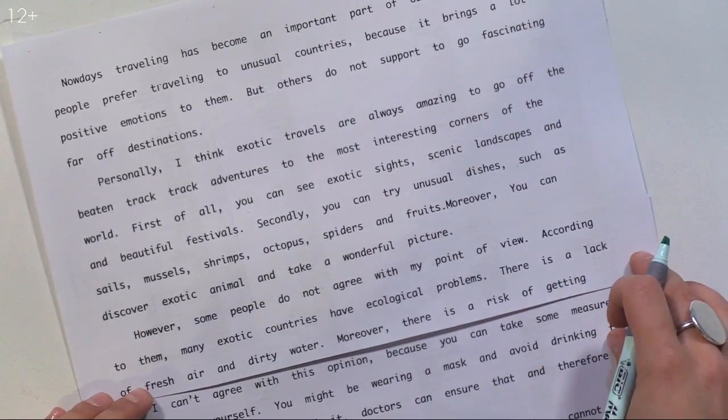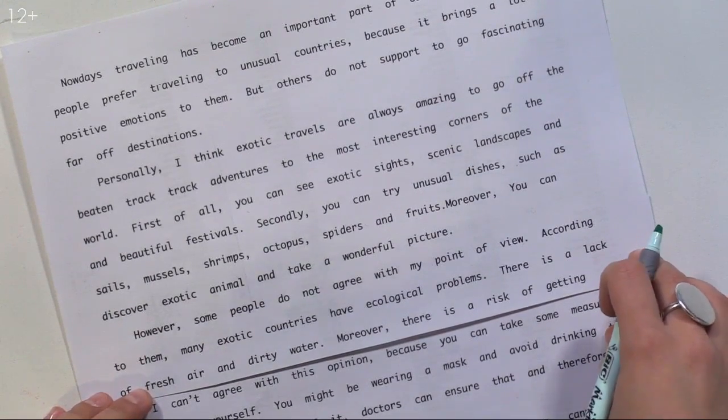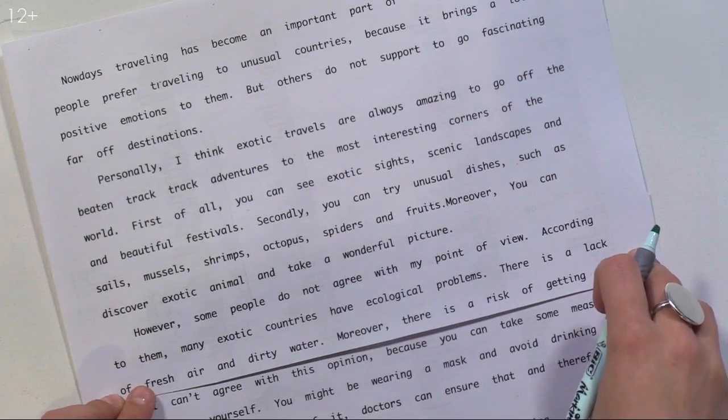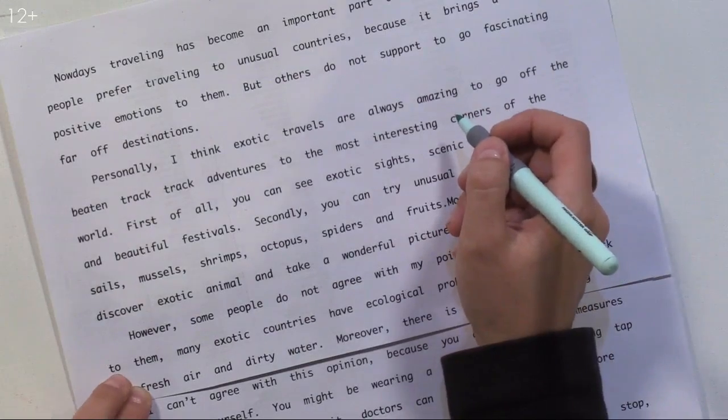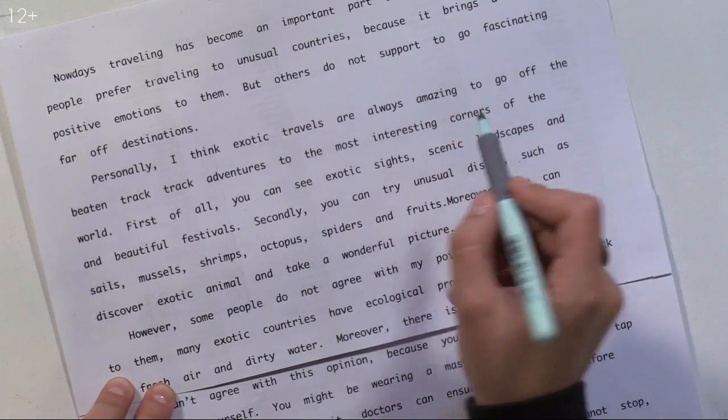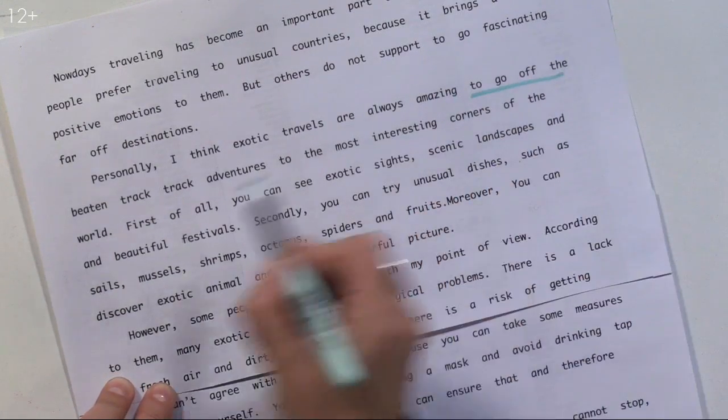I would say that there are actually some nice, less common vocabulary units, like, for example, go off the beaten track.